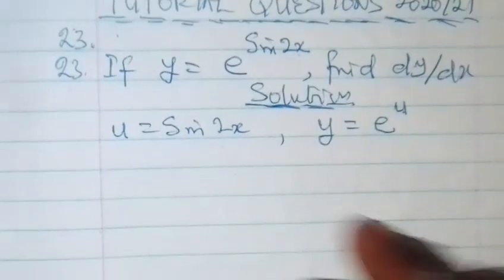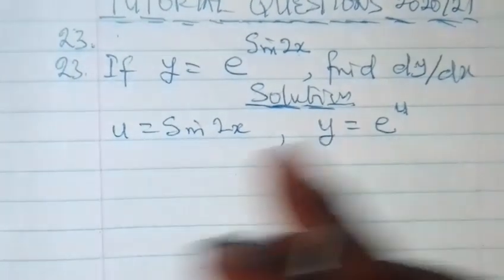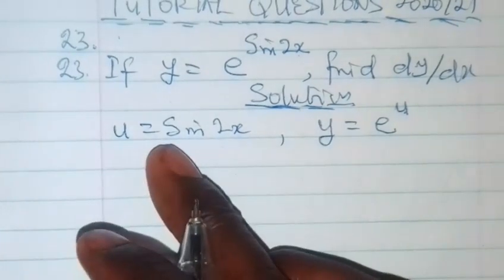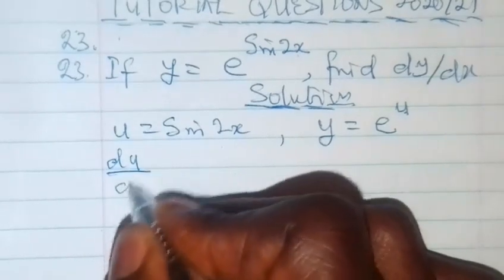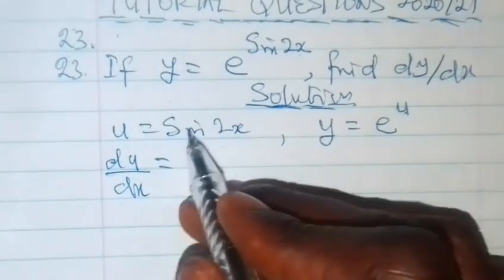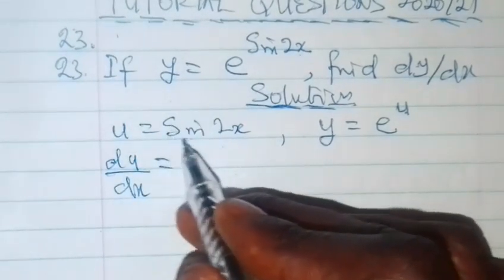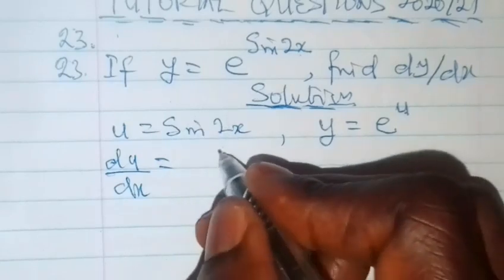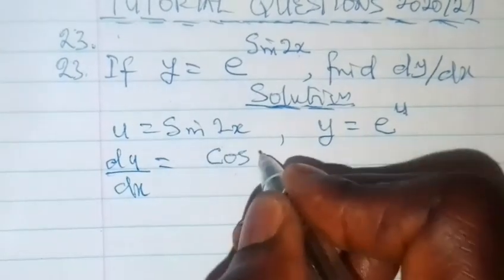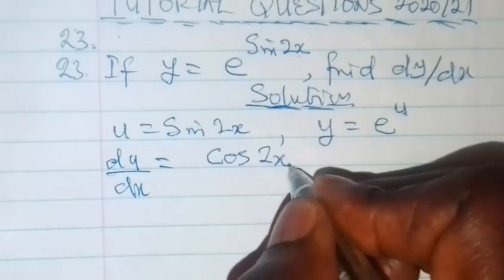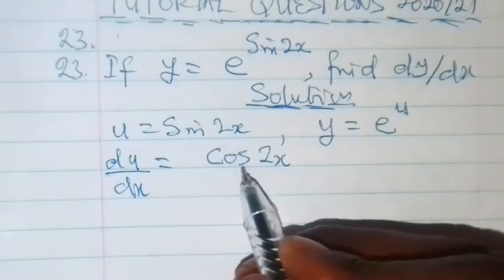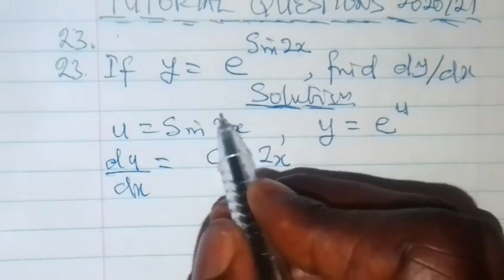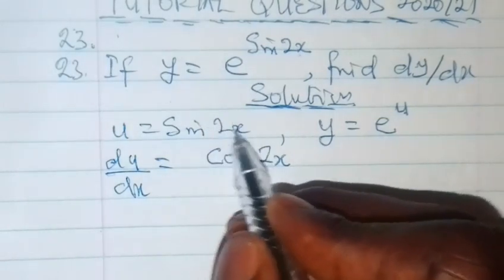Now the next thing we are going to do is to differentiate the two terms independently. For the first function, we have du/dx. Now, if you are differentiating a sine function, it will turn to the cosine function of 2x. But there's something else I need to show you here. If you leave your answer like this, then you are wrong. Why are you wrong? Because you did not differentiate the 2x.